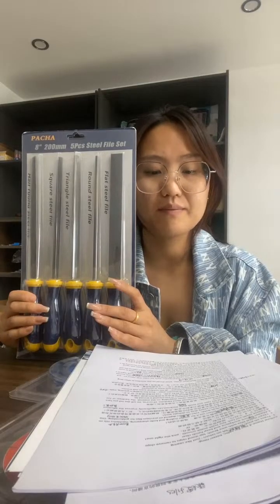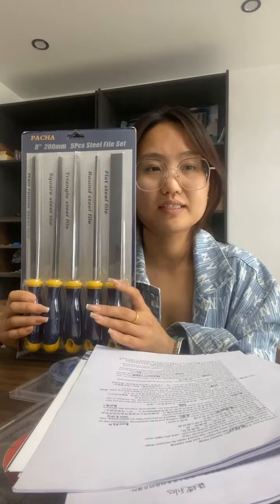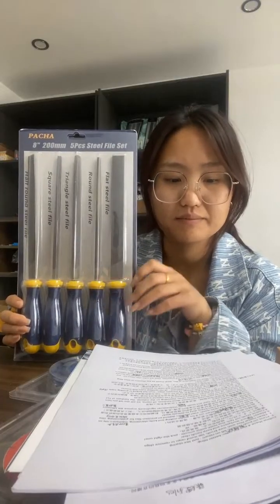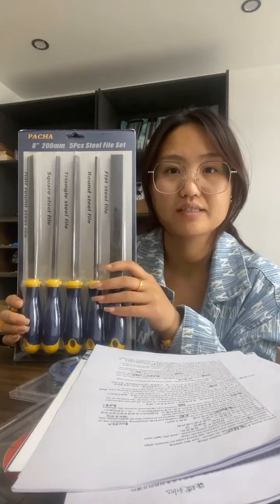One tool handles everything from heavy duty to delicate work. And a reasonable choice of file type and tooth thickness can significantly improve the finish and machining accuracy.